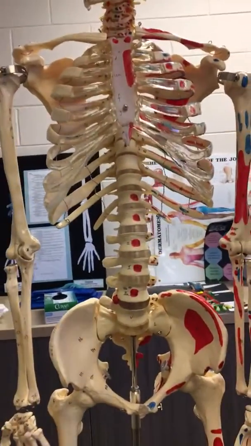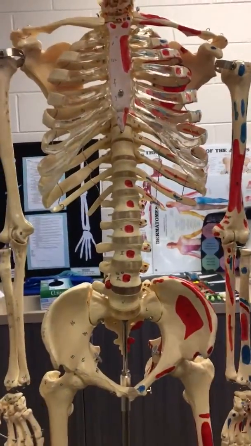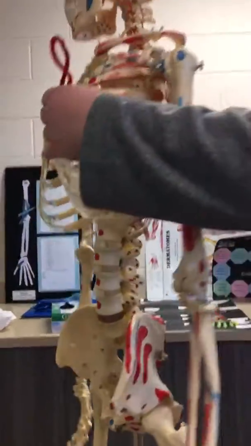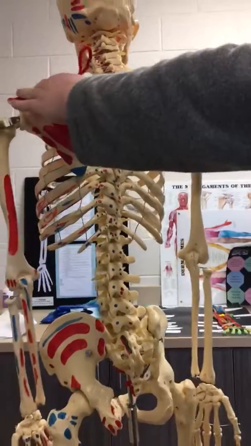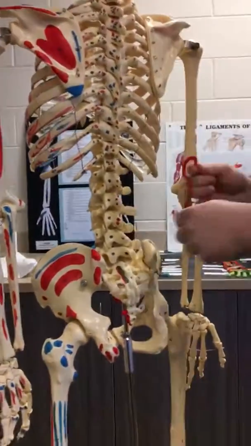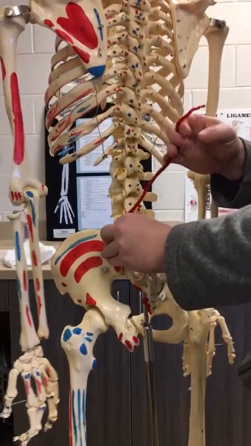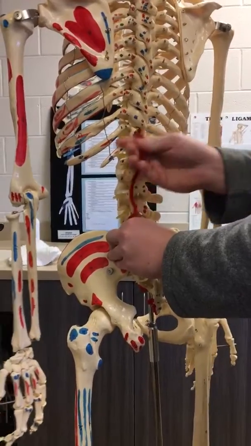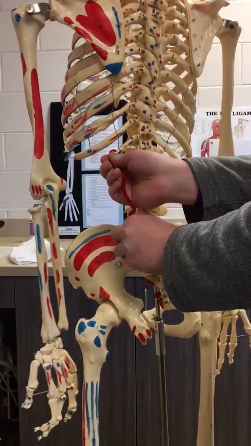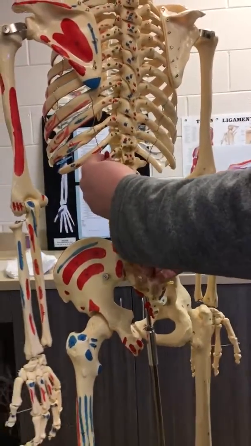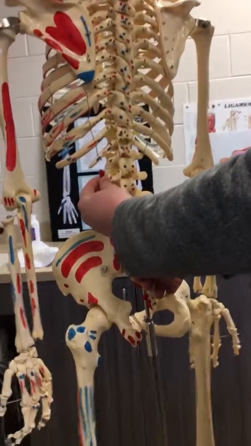And then the last one, our quadratus lumborum. So the quadratus lumborum, that's going to be in the back here. So that's going to be the posterior iliac crest, and then that will go to our last rib, and then also the transverse process of L1 through L4. Good.